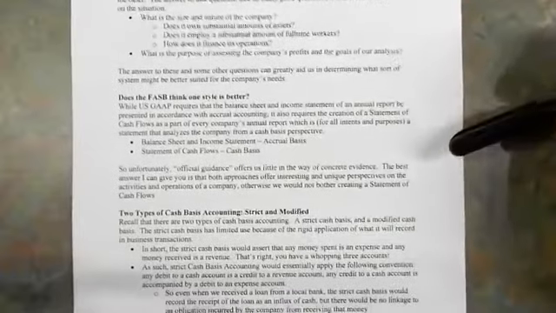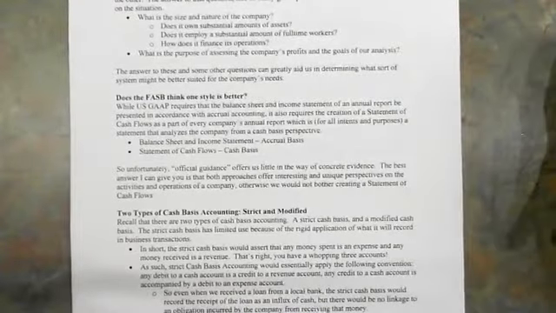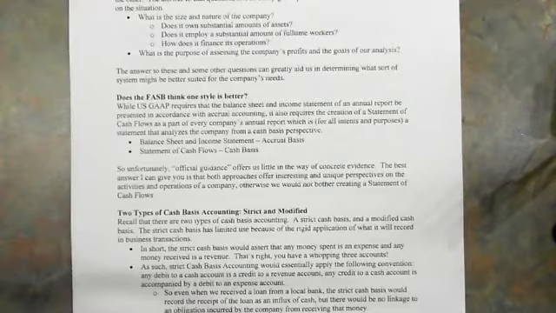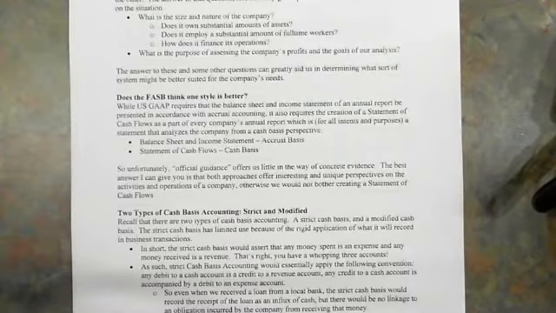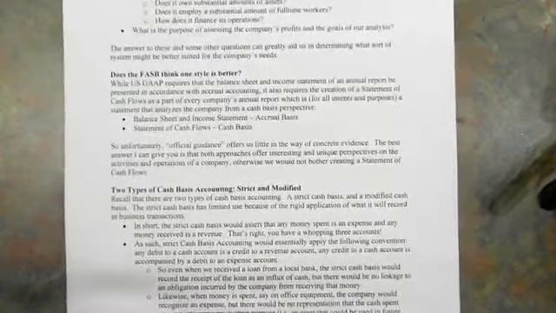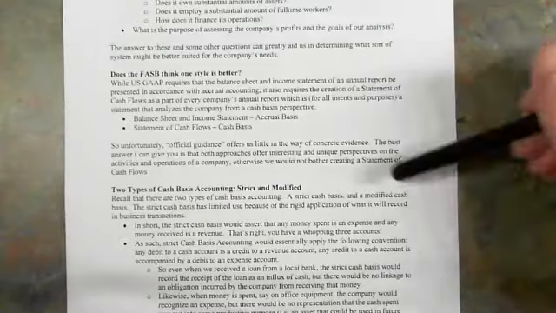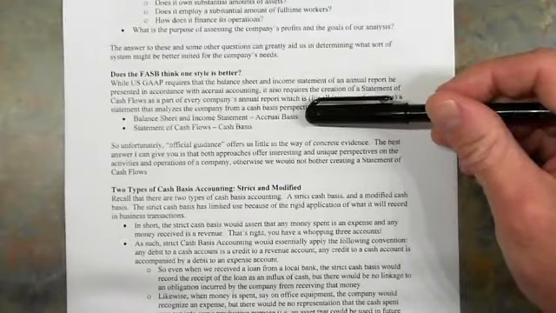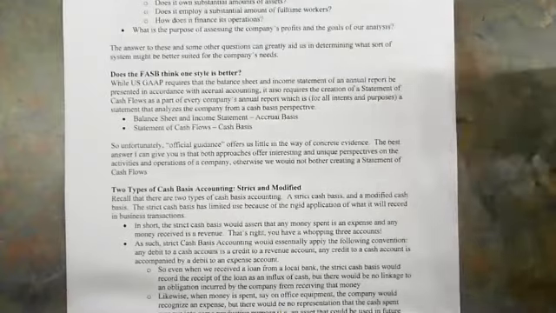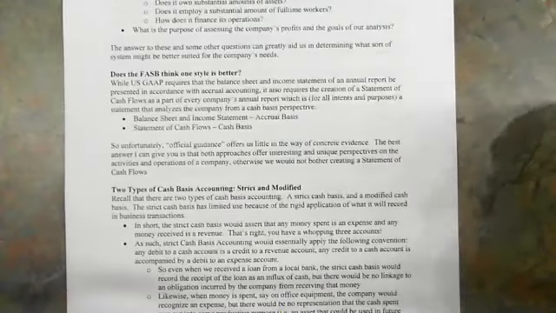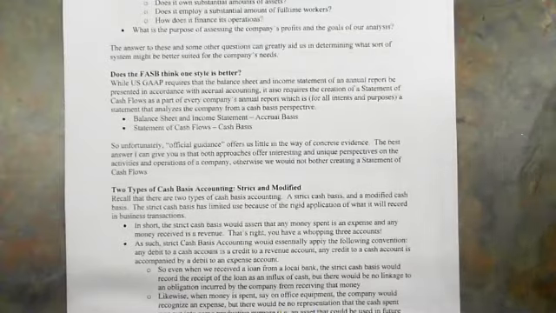Does the FASB think one style is better? Now, U.S. GAAP requires that the balance sheet and the income statement be presented in accordance with accrual accounting, with a small exception of modified cash basis. And we'll talk about that in a second. It does also require a statement of cash flows. And so the FASB actually makes us do both, a balance sheet and an income statement, which are both on accrual basis accounting measures, and a statement of cash flows, which is clearly a cash basis statement. So there is no official guidance that tells us which one is best.